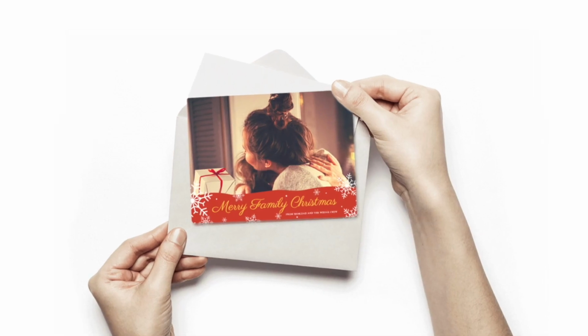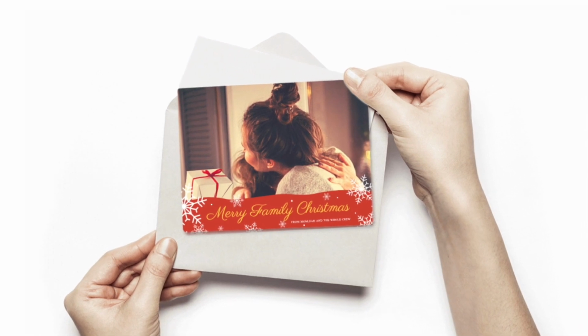And there you have it, a simple yet professional looking Christmas card that you can send to anyone you need to, and it was made with just a few clicks thanks to Fotor.